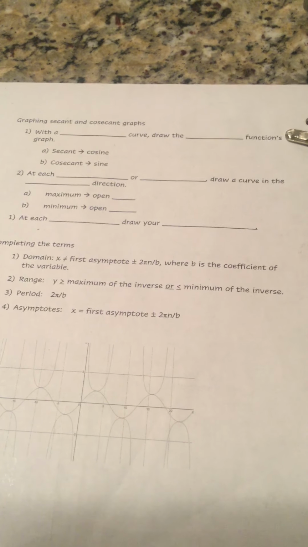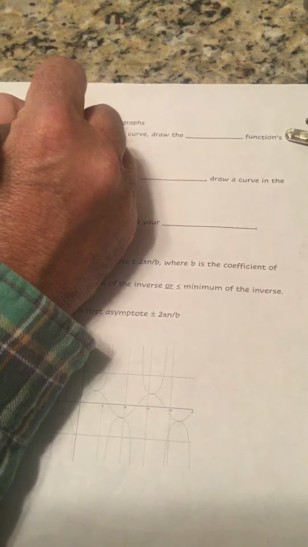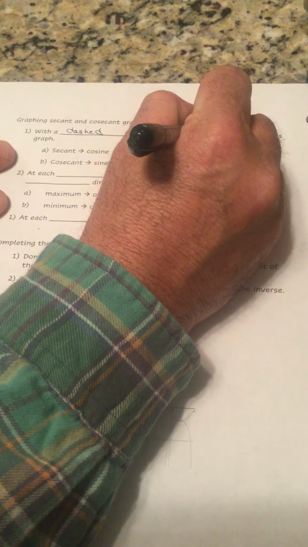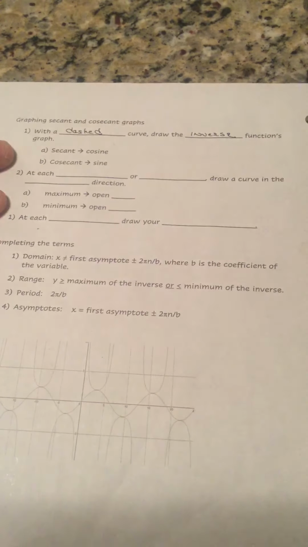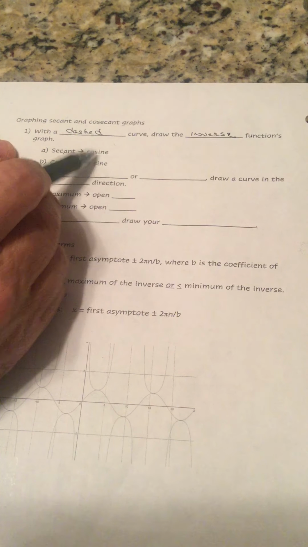Alright. So this is what I would do at the bare minimum when graphing secant and cosecant graphs, with a dashed curve to distinguish the two. And you'll see what I mean when we do the practice problems. Draw the inverse function's graph. For secant, the inverse is cosine.